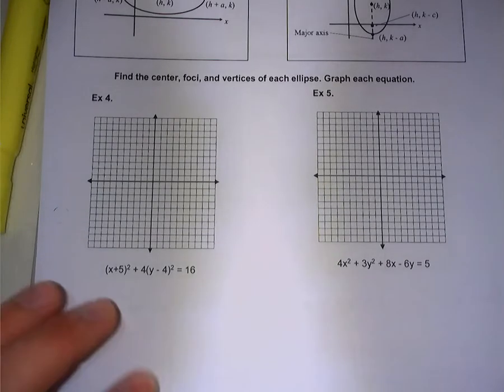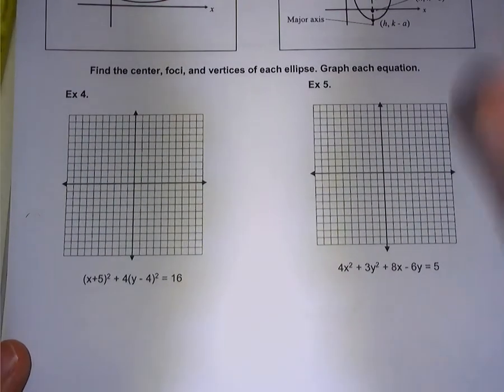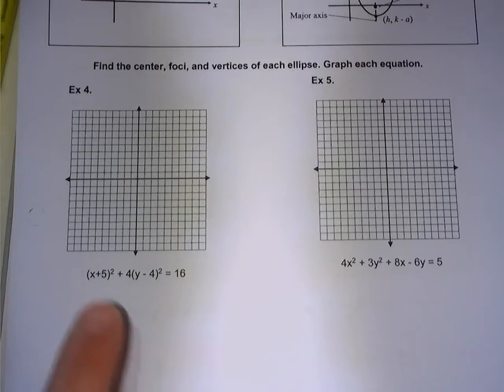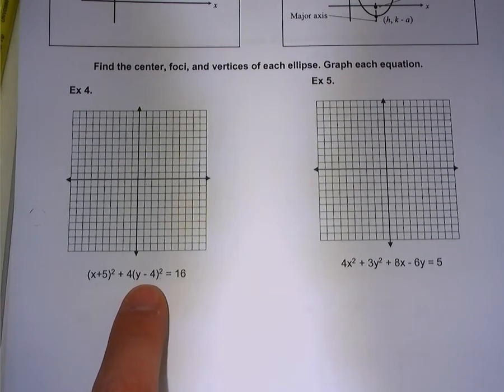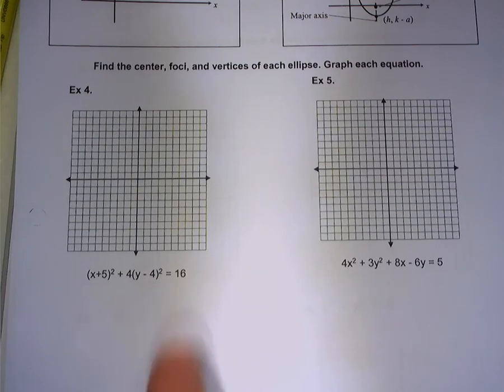So I got example 4 for us. So we take a look. I've got x plus 5, quantity squared, plus 4 times the quantity y minus 4, and that's squared. And that equals 16.